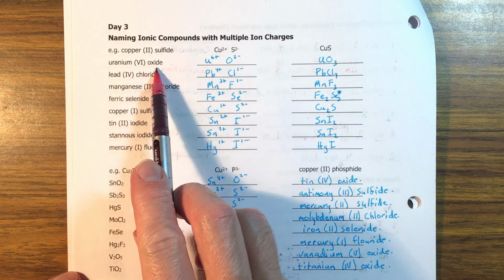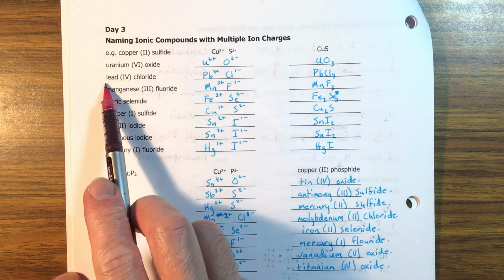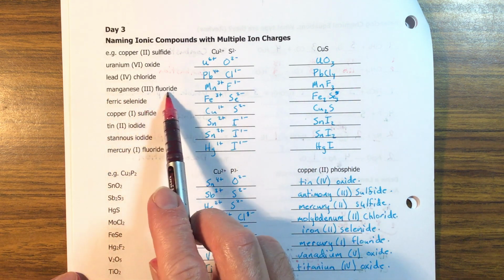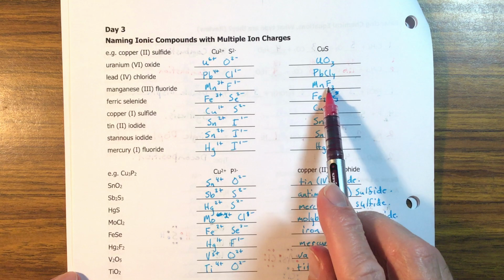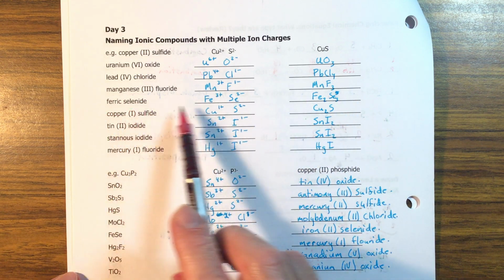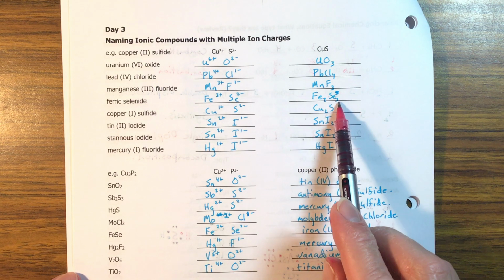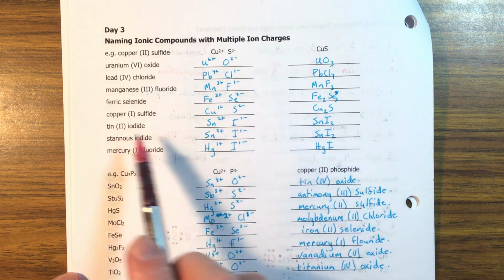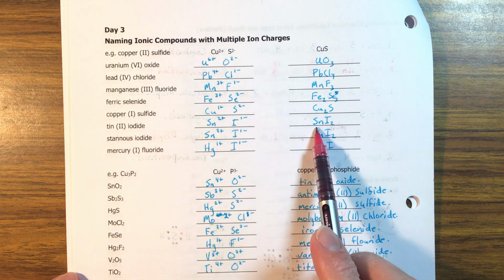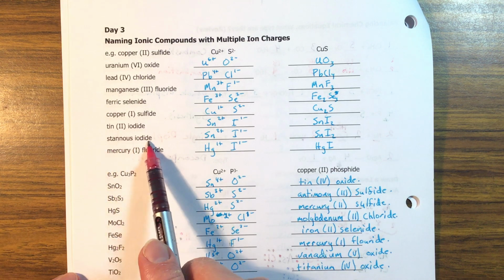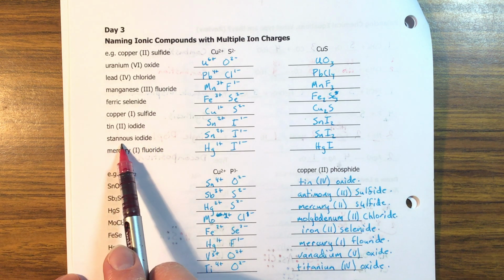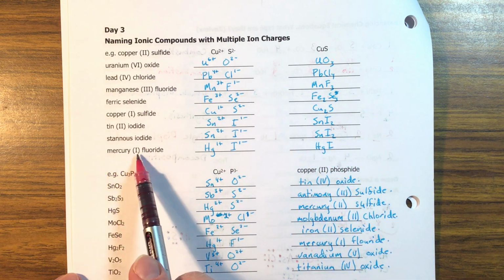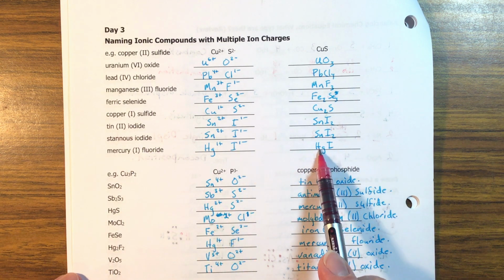Uranium 6 oxide is UO3. Lead 4 chloride is PbCl4. Manganese 3 fluoride is MnF3. Ferric selenide is Fe2Se3. Copper 1 sulfide, Cu2S. Tin 2 iodide, SnI2. Stannous iodide, stannous is short for tin as well, so this is also tin 2 iodide, SnI2. Mercury 1 fluoride, HgI.